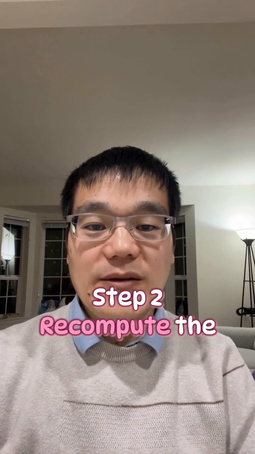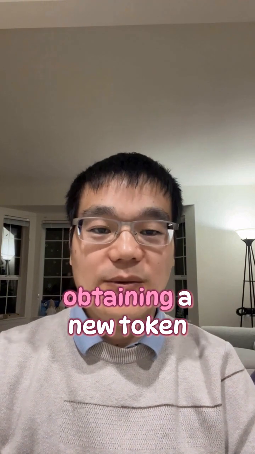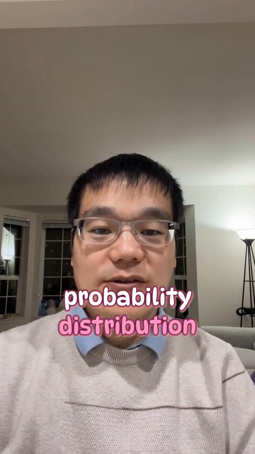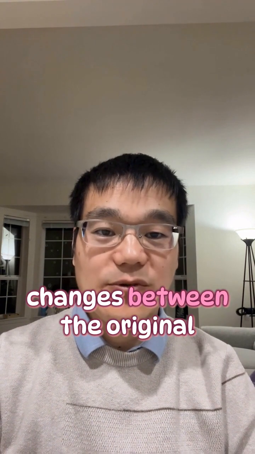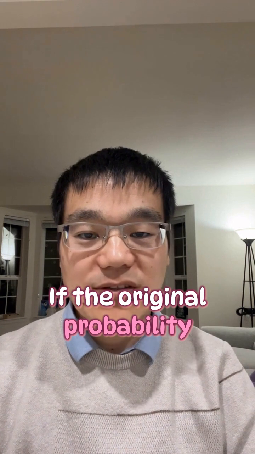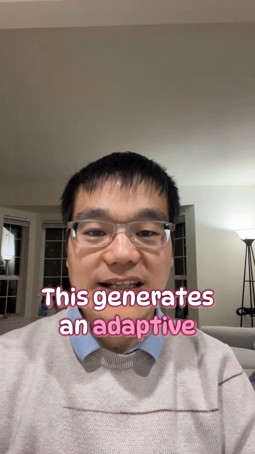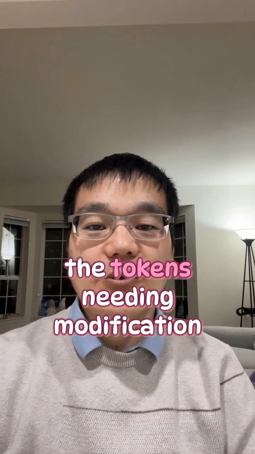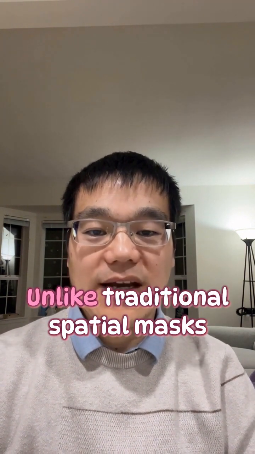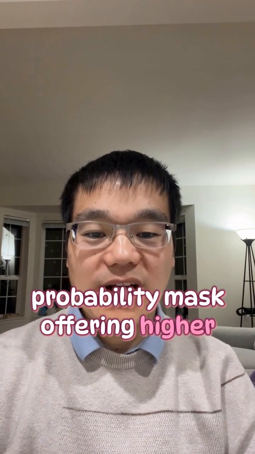Step 2. Recompute the probability distribution with a target prompt to create a fine-grained mask. We perform another inference with the new prompt, obtaining a new token probability distribution. Then we compare the changes between the original and new distributions at each position. If the original probability for a token drops significantly, we determine that it should be edited. This generates an adaptive mask that precisely marks the tokens needing modification. Unlike traditional spatial masks, this is a token-level probability mask, offering higher precision and less interference.